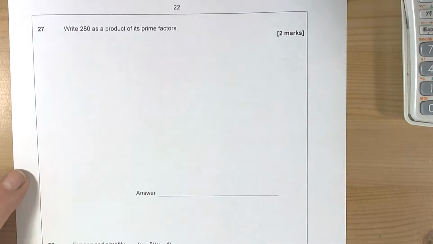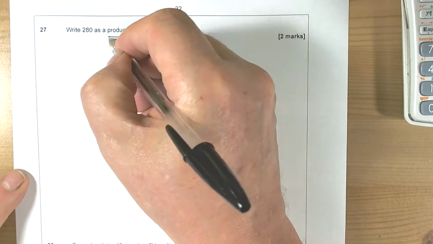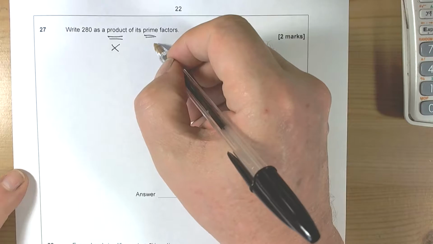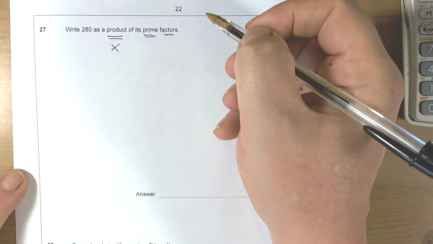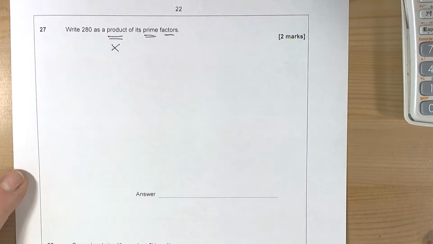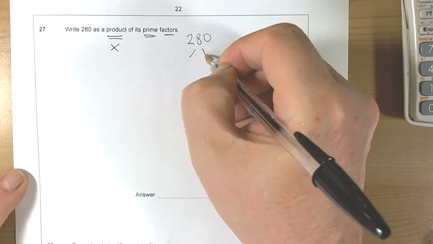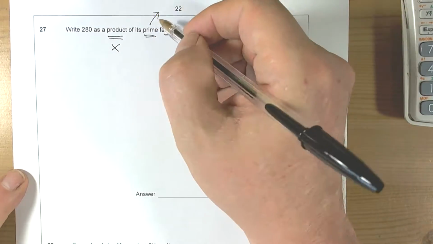Okay, so we're asked to write 280 as a product of its prime factors. The word product means multiply, prime means numbers that have only two factors, themselves and 1, and factors are numbers that go into each other. There are lots of techniques for doing this, but a lot of people like doing the prime factor trees. So we've got to remember that prime numbers only have two factors.